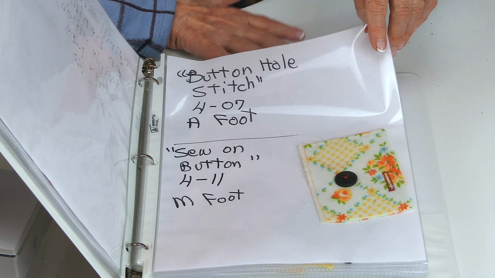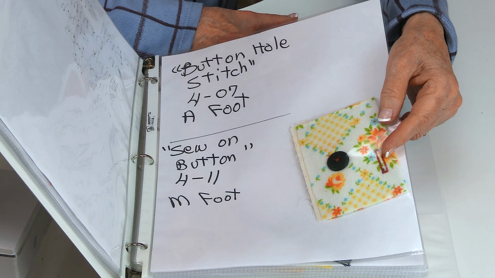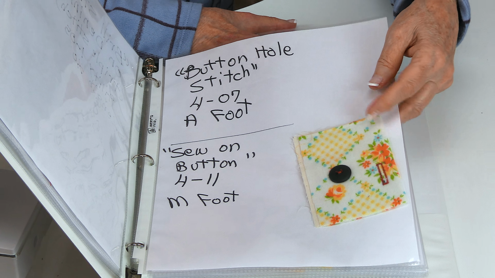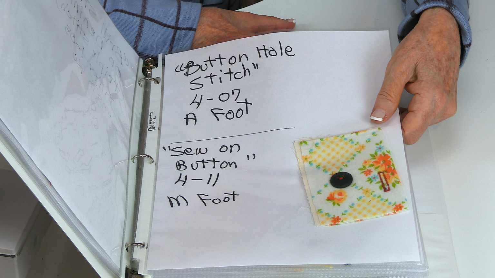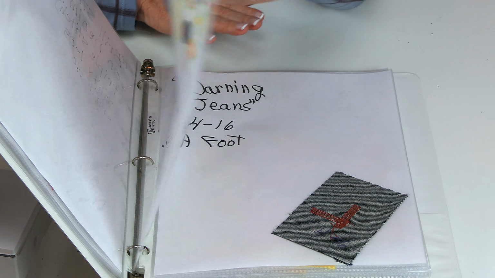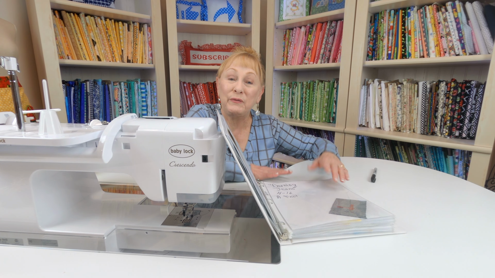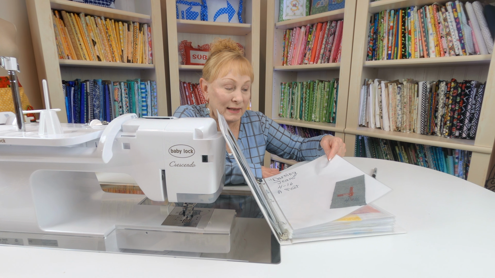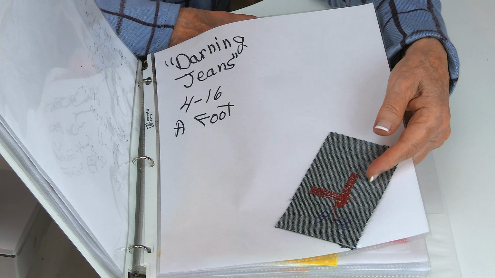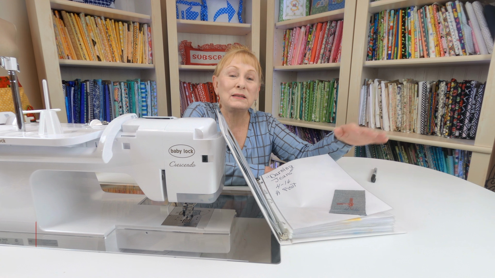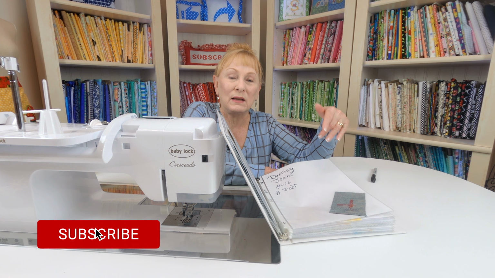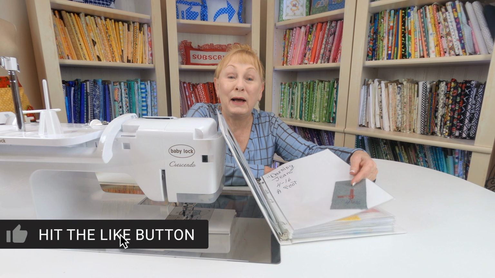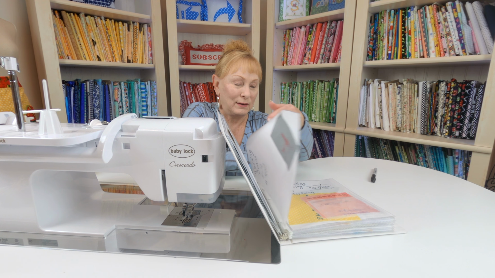And then this is a buttonhole, which one I used, and the presser foot used, and then what presser foot I need to sew on the button. So all that information is in one place. You don't have to fumble through your user's manual to get all of the information. And this is how to do a darning stitch on denim jeans. I know that's not really popular to do right now because everybody's wearing the holey look in their jeans, but you never know. This might come back and you might need to know how to do it.